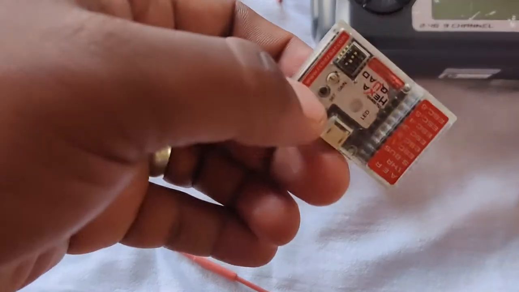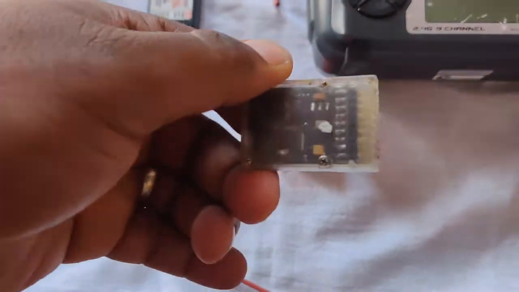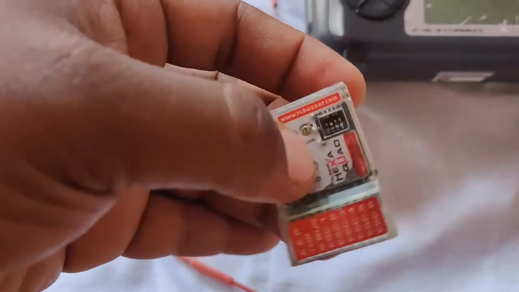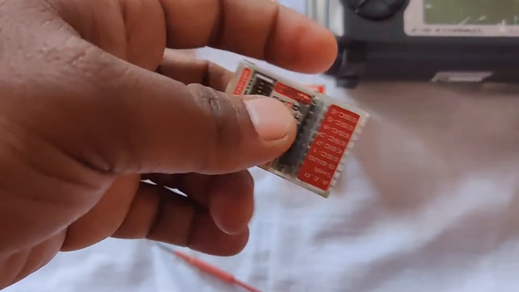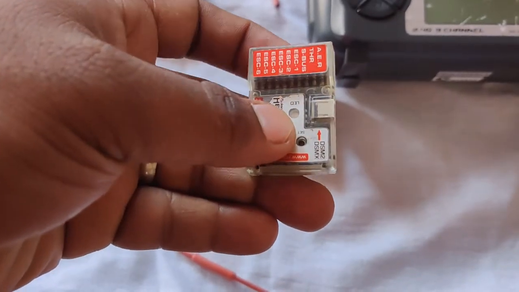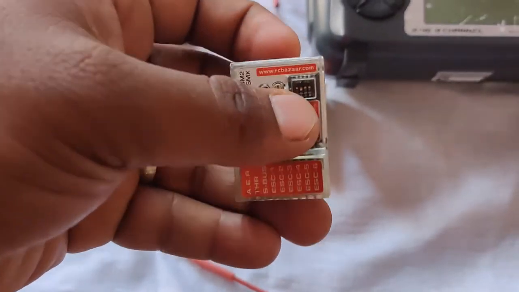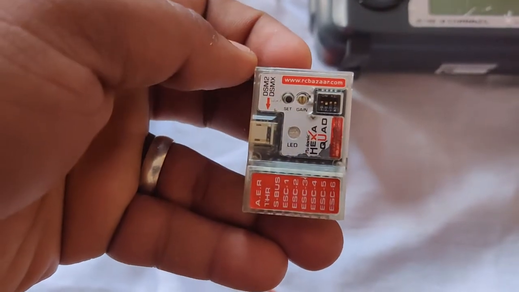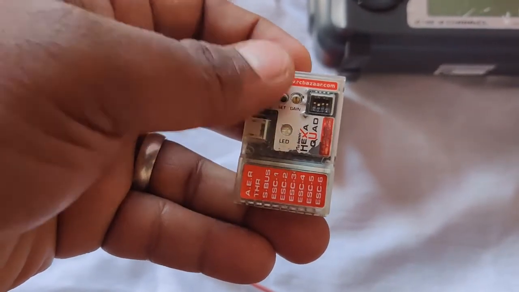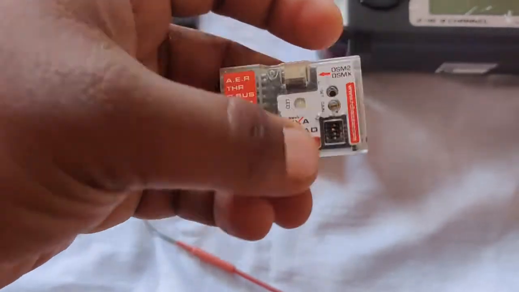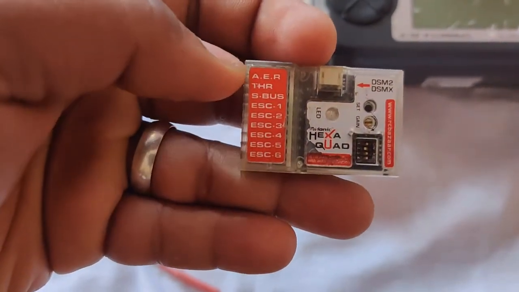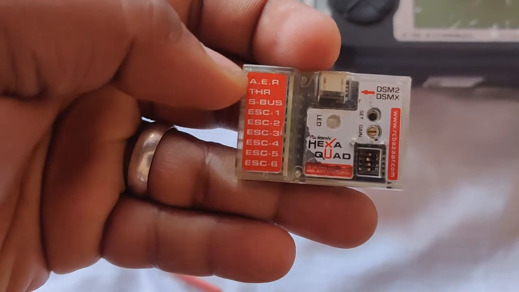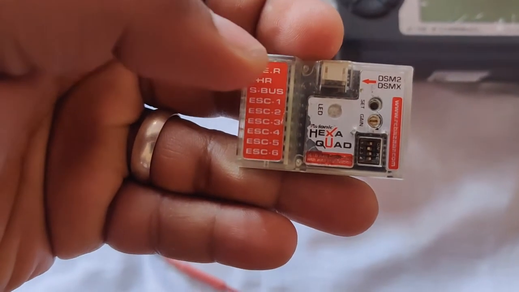About this board we'll talk briefly when we go for a flight. Before the flight we'll talk about how to do the configurations and where to place this flight controller in our frame, like the CG part. Everything will be taken care of, so don't worry about that. On the top side, AER means aileron, elevator and rudder.